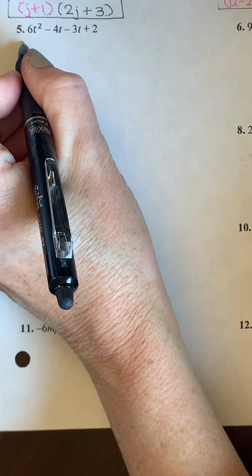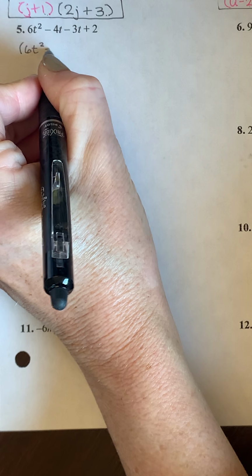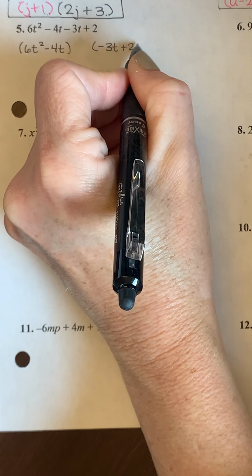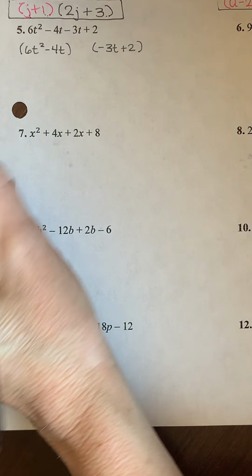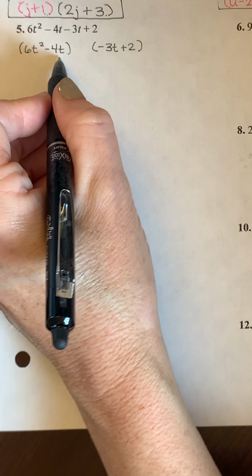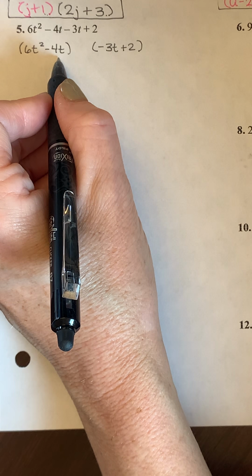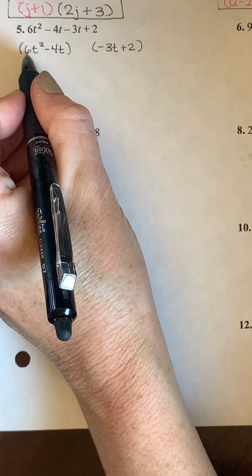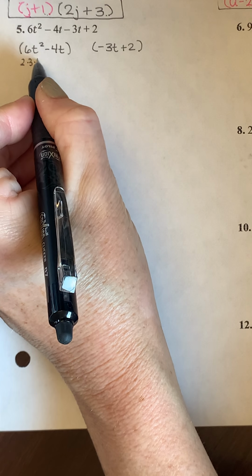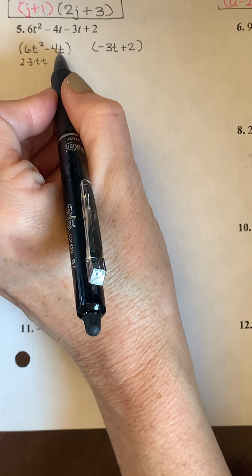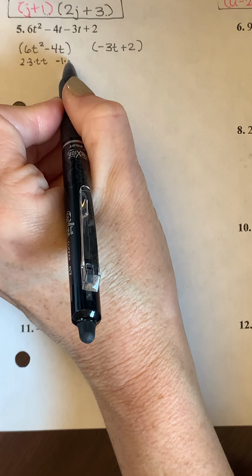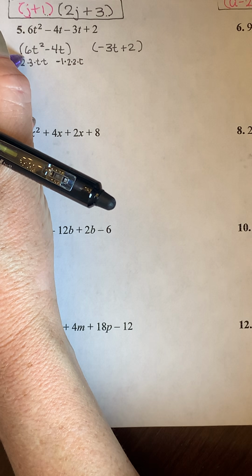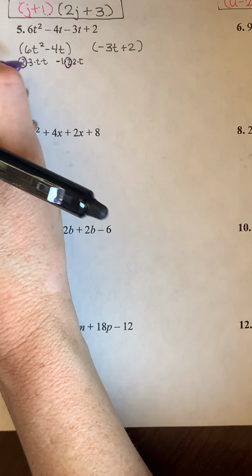Okay, first step is to group the first 2 terms together and group the last 2 terms together. Okay, in the first group, we have to factor out the greatest common factor, so I need to look at the prime factors of the first term. 6t squared is the same thing as 2 times 3 times t times t. The minus 4t, that's the same thing as a negative 1 times a 2 times 2 times t. Okay, what do they both have? They both have a 2. They both have a t.